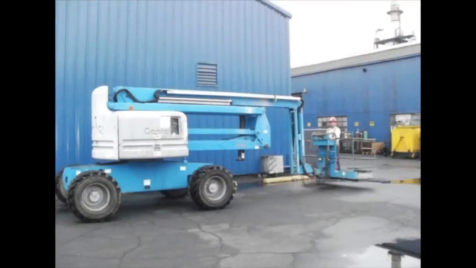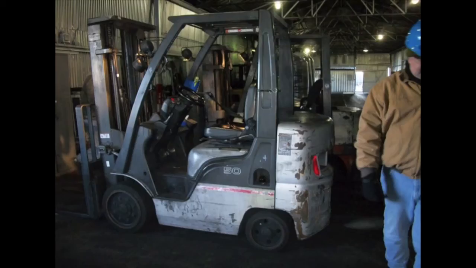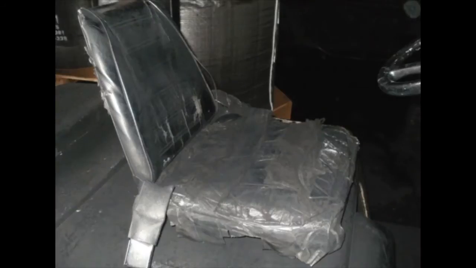Park vehicles in an appropriate location, out of aisles and intersections. Set the parking brake and remove the key. If the vehicle is damaged or requires service, don't wait to report it. Tell your supervisor right away.